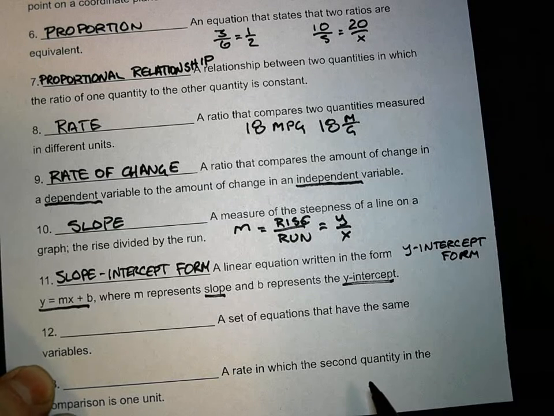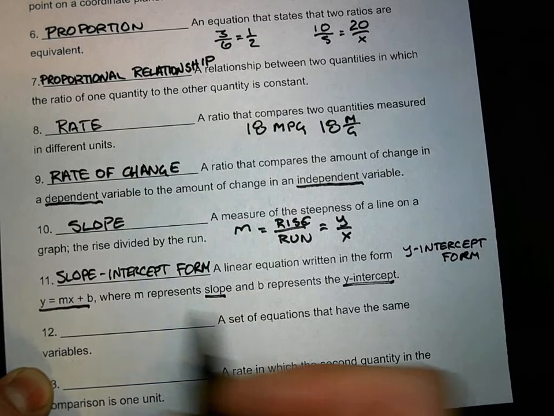A set of equations that have the same variables, so they might have x and y as their variables, we call a system of equations.